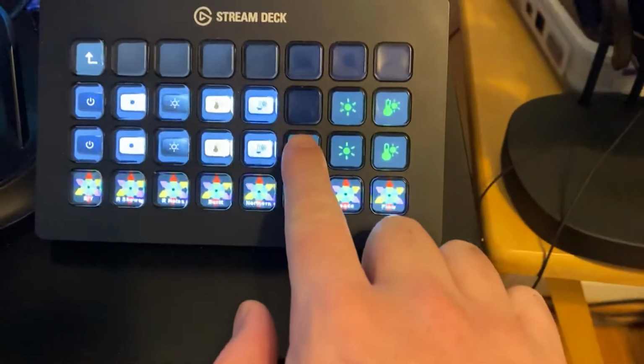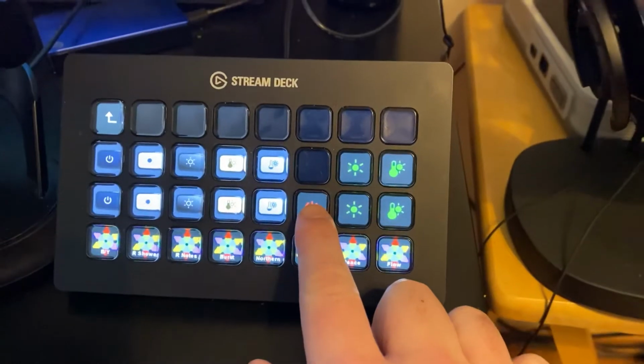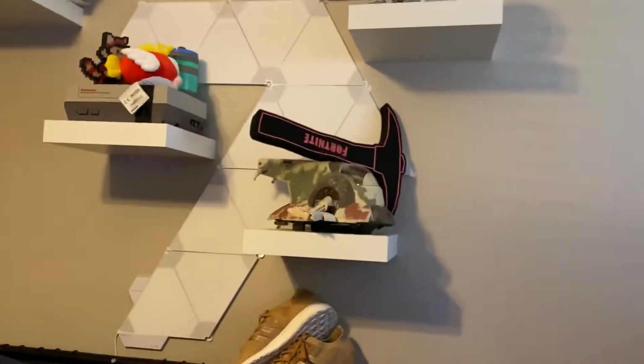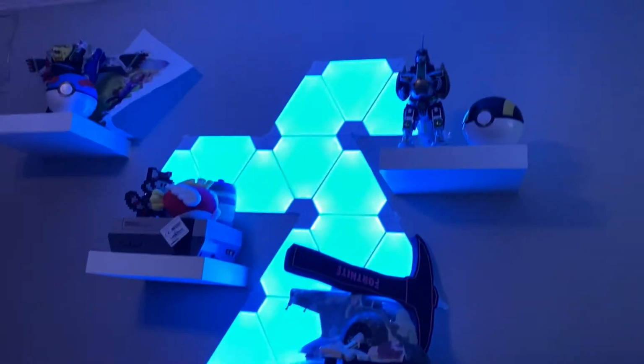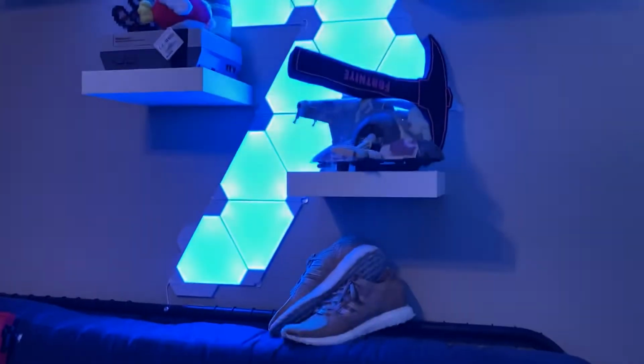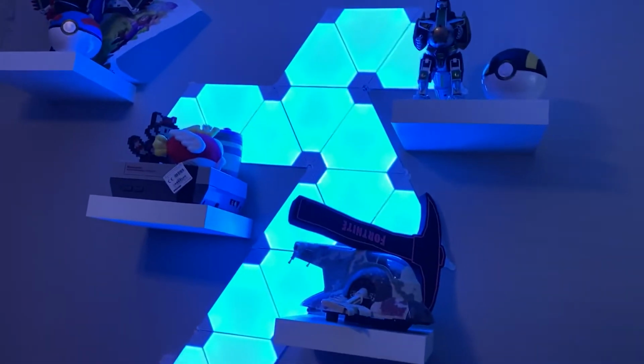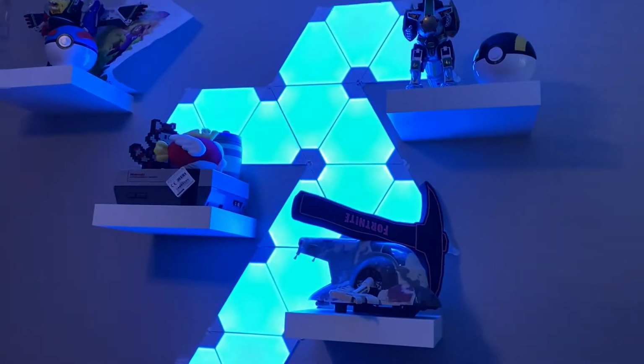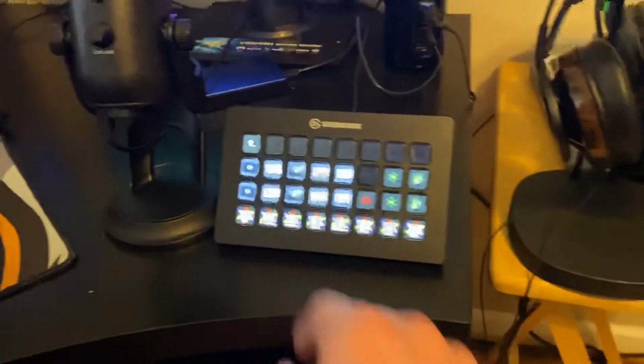Down over here, I've got a button that controls my Nanoleaf. So you can see back over here, you've got the Nanoleaf wall. If I go ahead and hit that button, see what that does. Turns it on. Pretty cool. And then from here on the Stream Deck, I can control what color it is, what scene I have playing, all kinds of fun stuff. So that's how the lighting works on the Stream Deck.